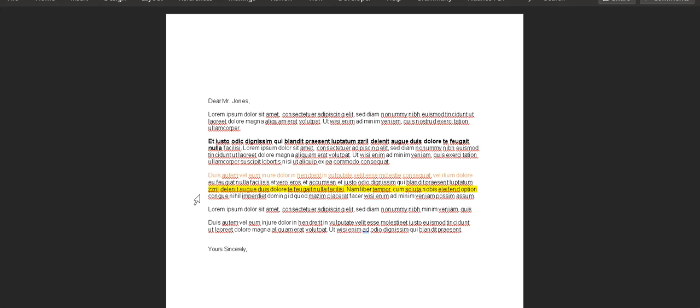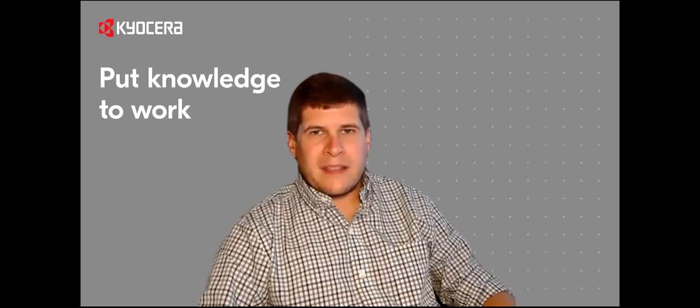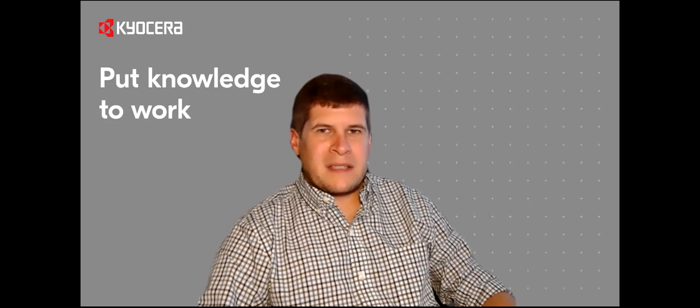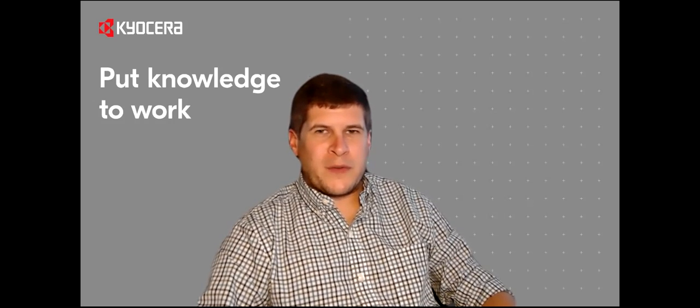Once you're done editing, you can save it in the native file format or save it into a PDF, for example, if you don't want anyone to be able to edit it afterwards. This has been an example of using DMConnect with the ability to convert to different Office formats as well as WordPerfect.